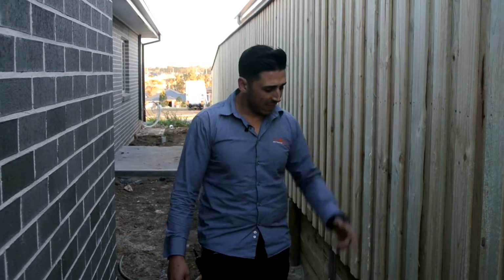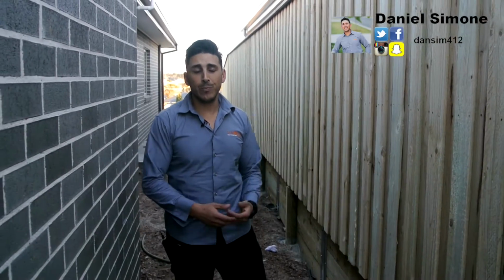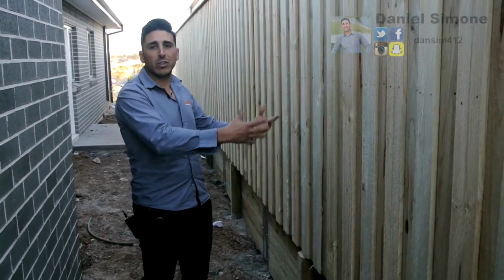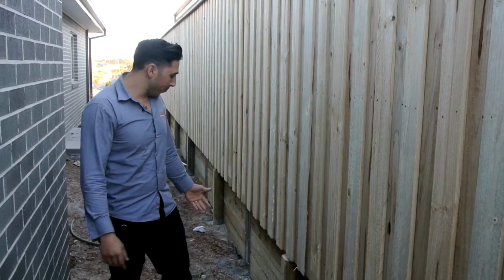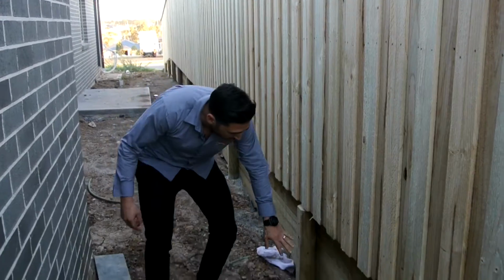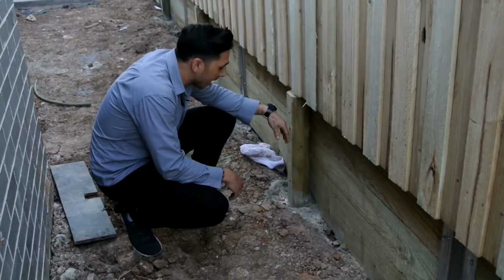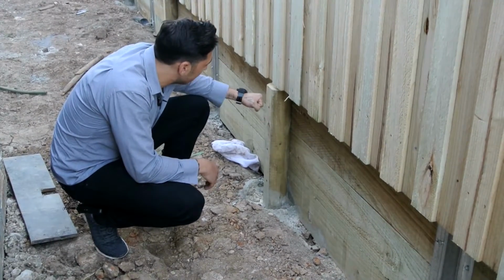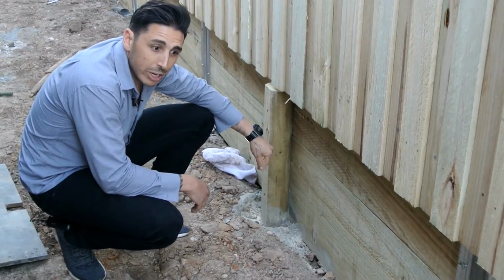So, you got your fence, right? Then underneath it, you got a retaining wall. So, really, what is a retaining wall? Well, a retaining wall is a wall that obviously retains a solid structure on the other side. So there's a few different ways you can do it. You got the timber one, just like this one. And what will happen here, they'll drill some holes and they'll put these sleepers in and concrete them in.